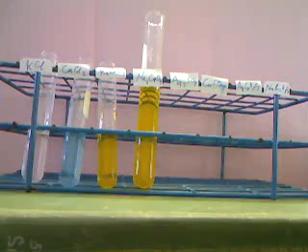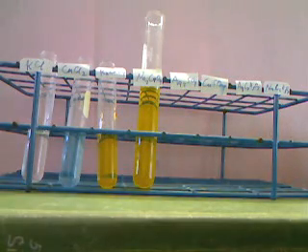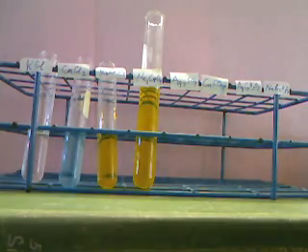So now we've combined all the solutions in that row on our table. Now I have to go down to the next row and combine the solutions in the next row on our table. We'll now add sodium chromate to the remaining solutions, stir them together and see what happens.